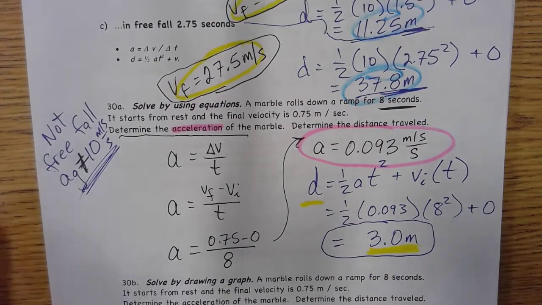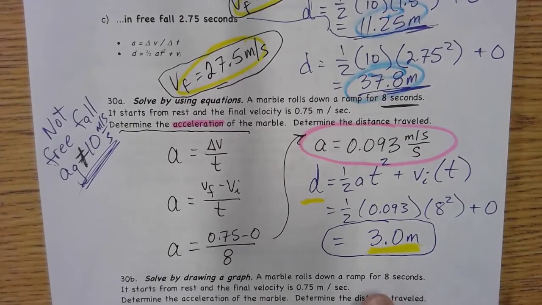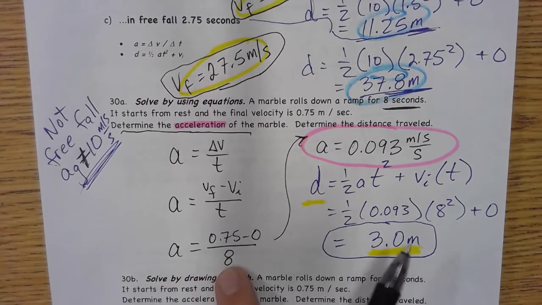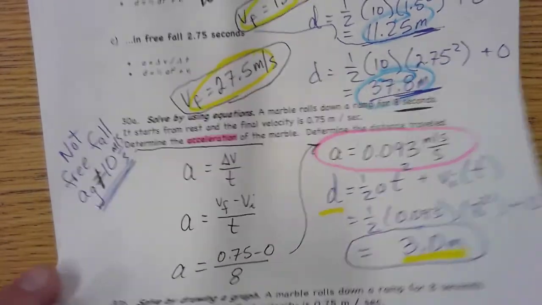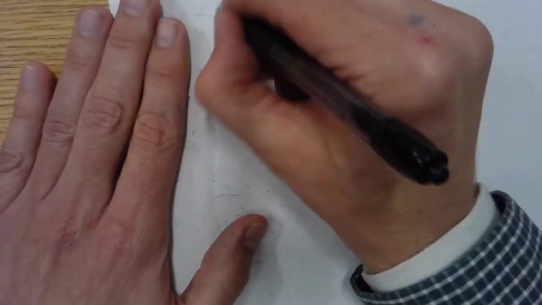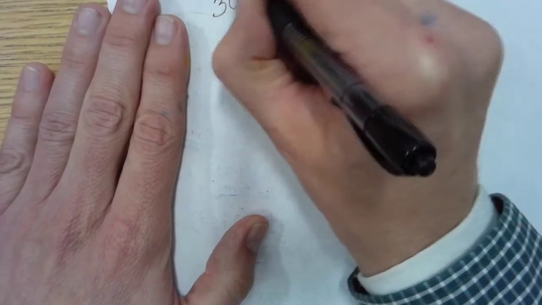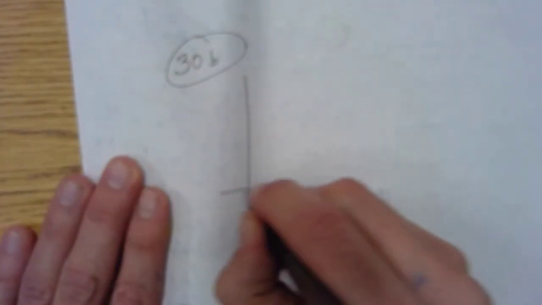Now, next part, it's the same question. I want us to figure out how it accelerates and how far it goes. But this time I'm not going to just plug and chug. I want to use a graph. All right, okay, we can do that. So same problem here, this is 30b. All right, the graph. This is like little dog Louie or the lion or the antelope.